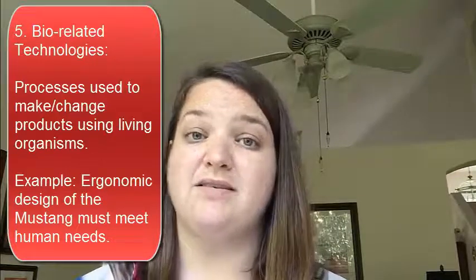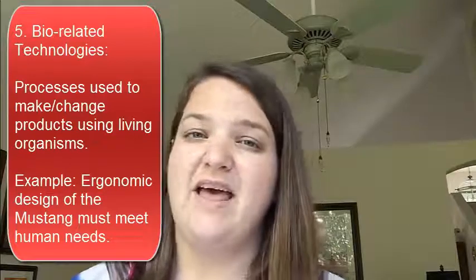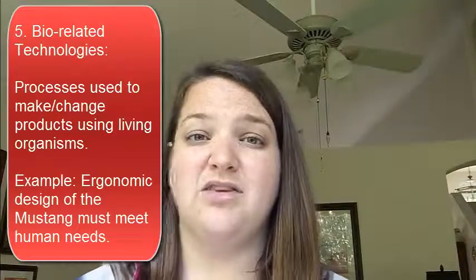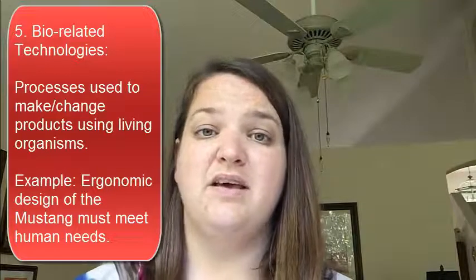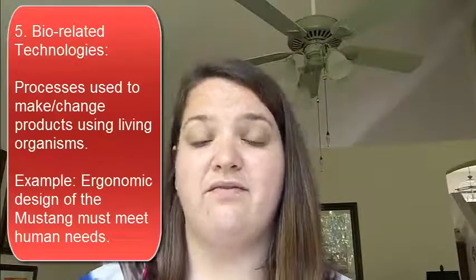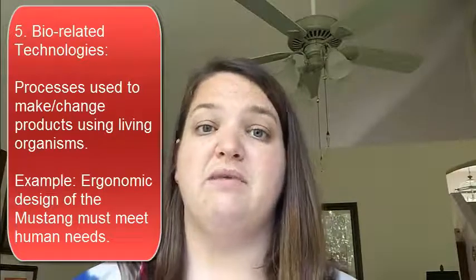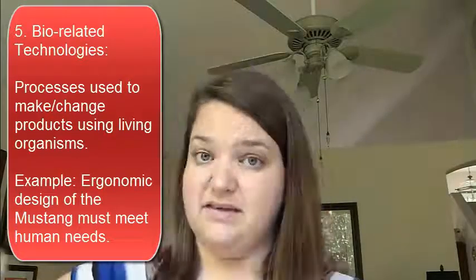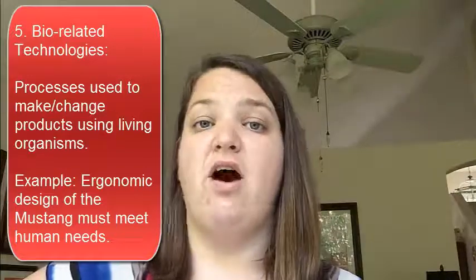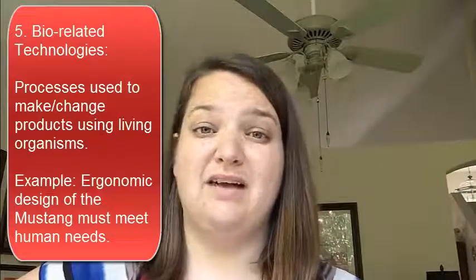Remember, ergonomics is one of our vocabulary words, and it's technologies used to meet human needs. In order for a human to drive a Ford Mustang, they need to be sitting in the proper way, they need to be able to reach the pedals, their hands need to be able to reach the steering wheel, and all of that goes into bio-related technologies, using the human body to make sure that the car is drivable.